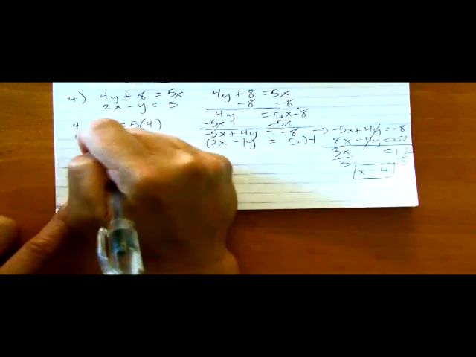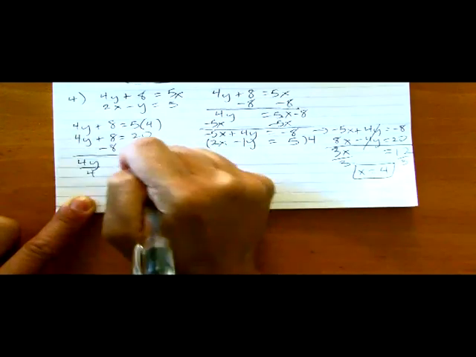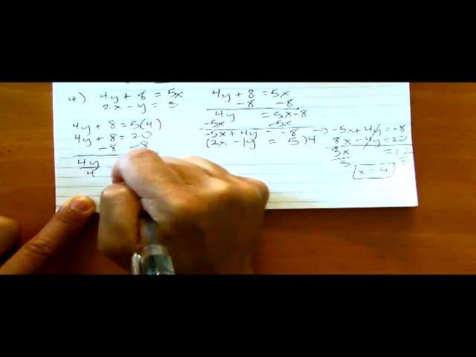Okay, I'm going to get rid of the 8. Now we have 4y equals 12. Divide both sides by 4, y is equal to 3.